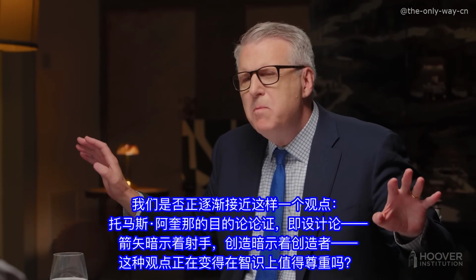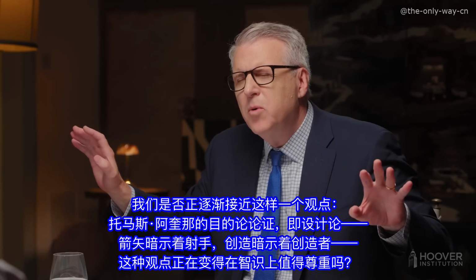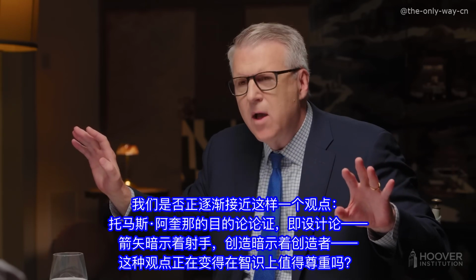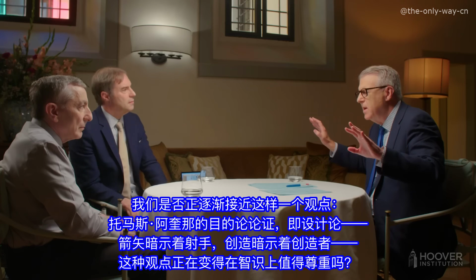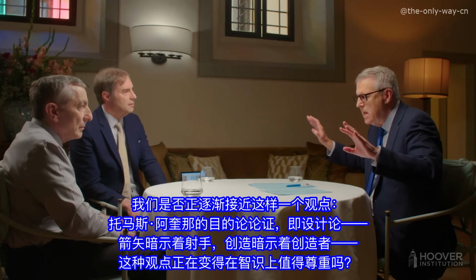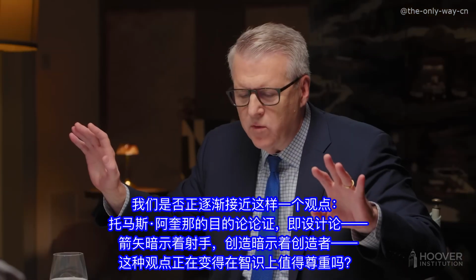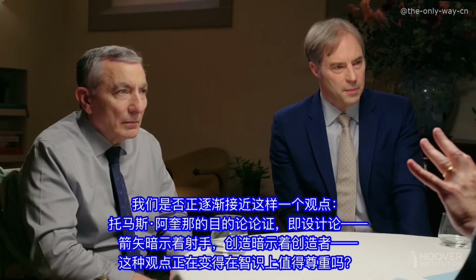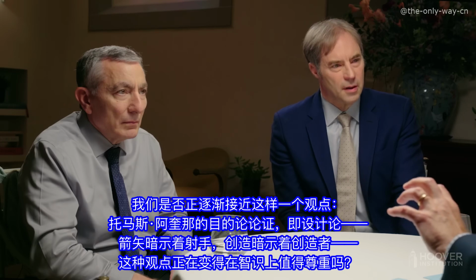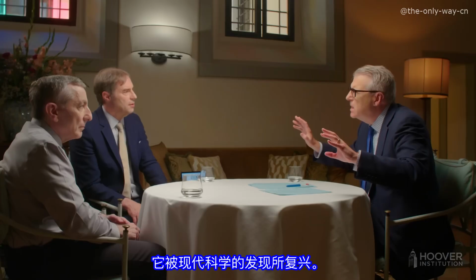Are we edging toward a point in which the teleological argument of Thomas Aquinas, the argument from design, the arrow implies an archer, the creation implies a creator, is becoming intellectually respectable? It's being revived by discoveries in modern science.